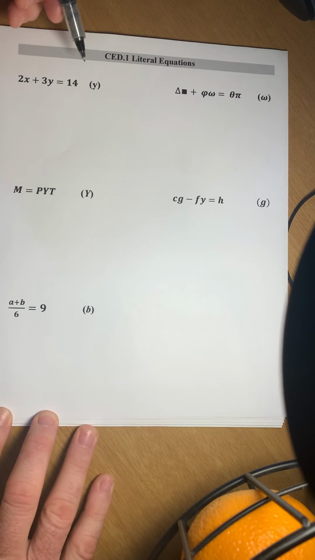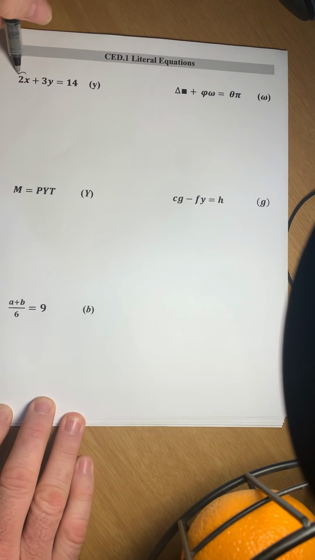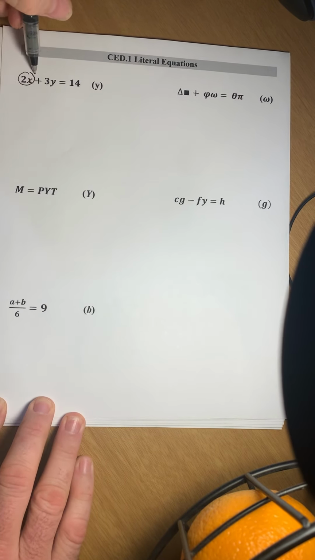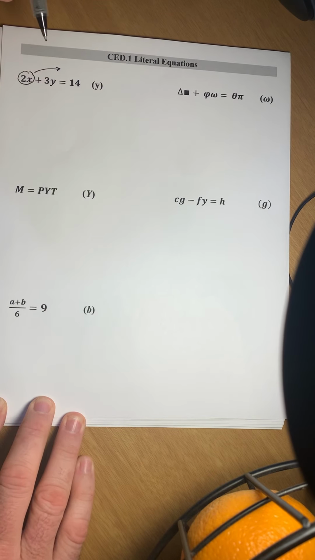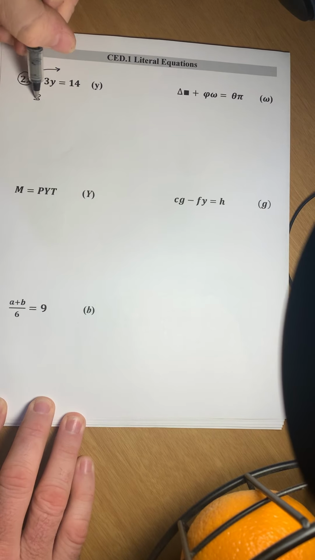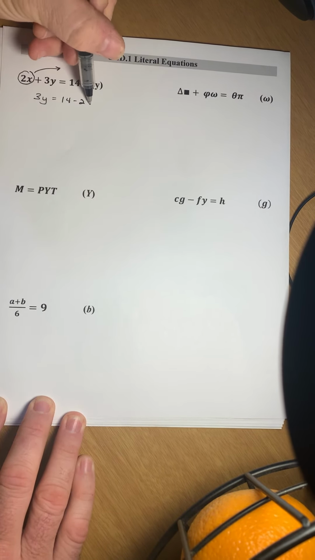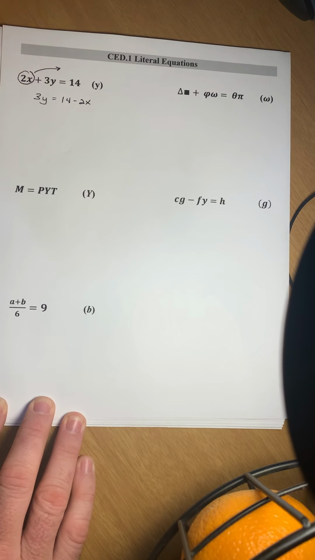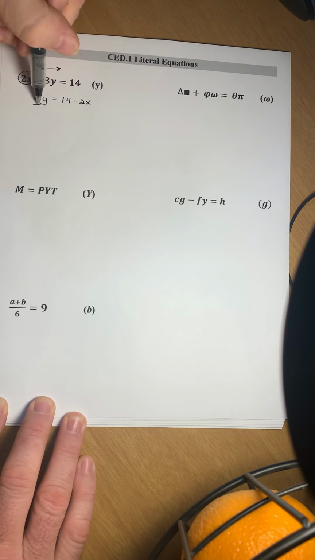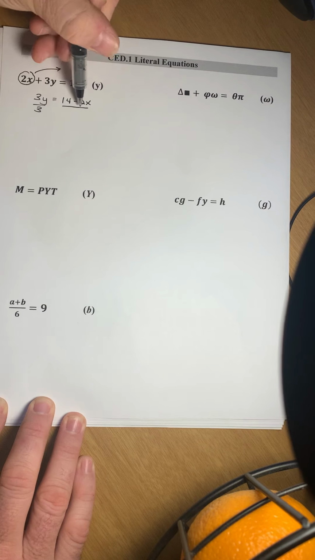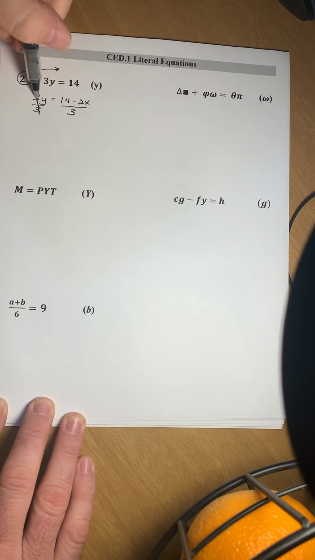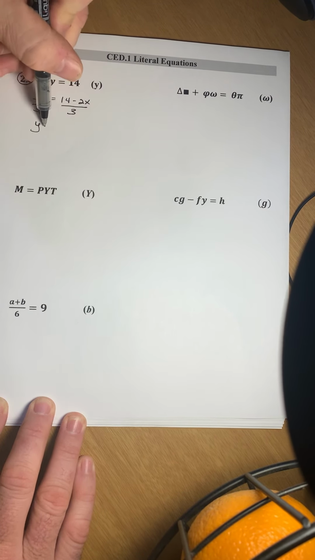The first thing I have to do is get rid of this 2x. Remember, I can get rid of a 2x by doing the exact opposite. I can subtract 2x to the other side. So that would give me 3y equals 14 minus 2x. I can't put these two together because they're not like terms. Once y is almost by itself, I'm going to divide by 3, divide by 3. When I'm done, y is by itself.